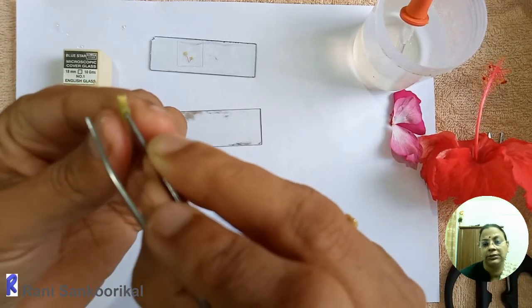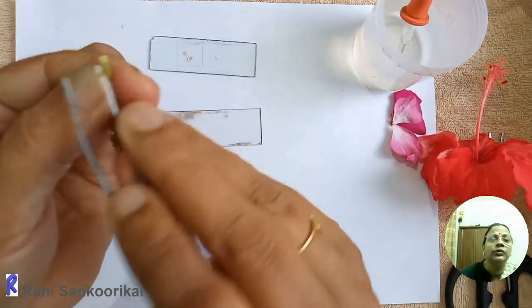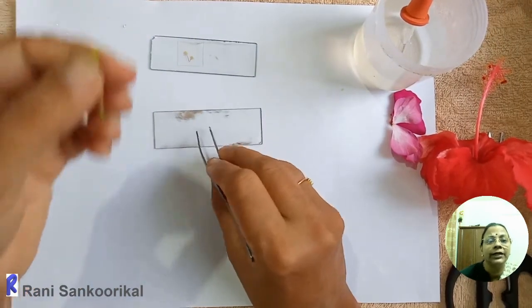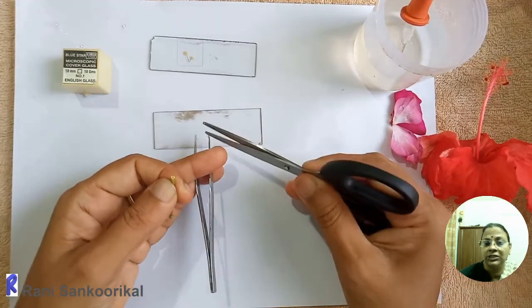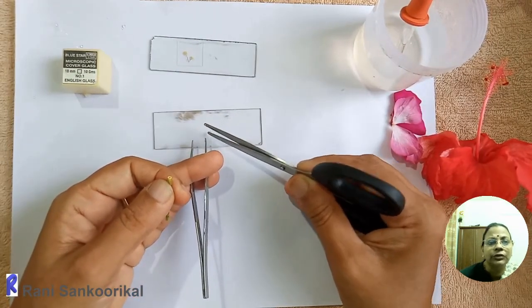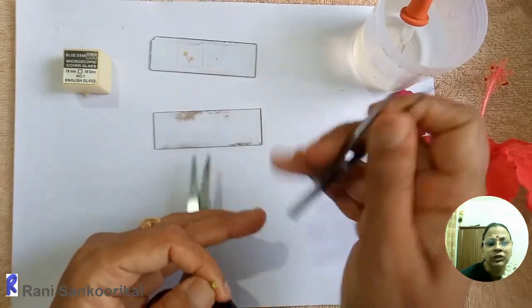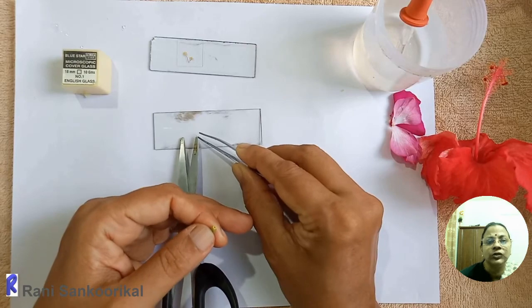With the help of plucker you can slit open the corolla tube and take the stamen. It is very minute, 4 stamens will be there. From that, with the help of needle, you can separate it. So it is very minute only. With the help of that, you can remove it and place it on the slide.